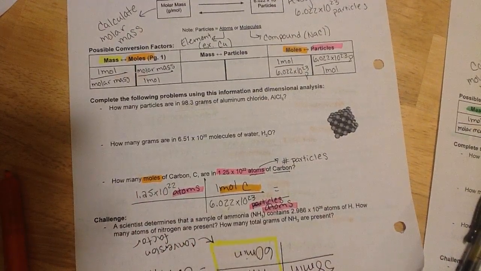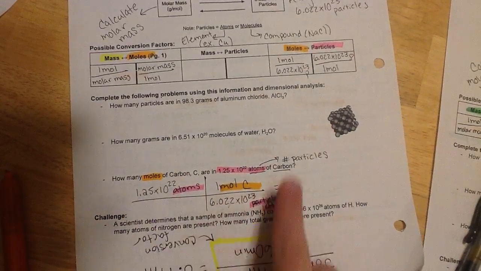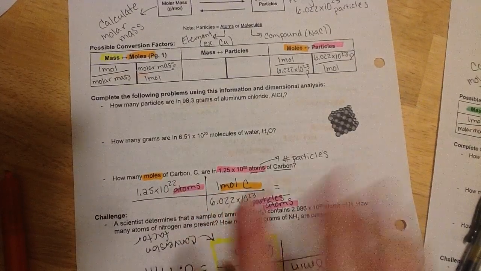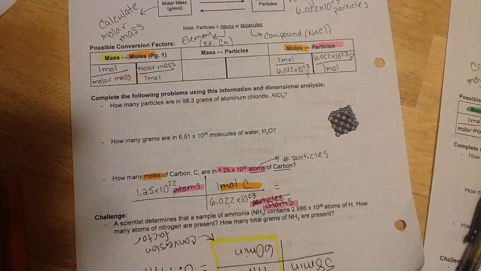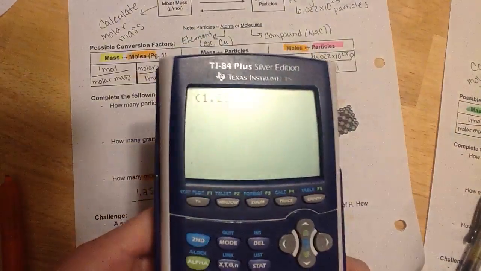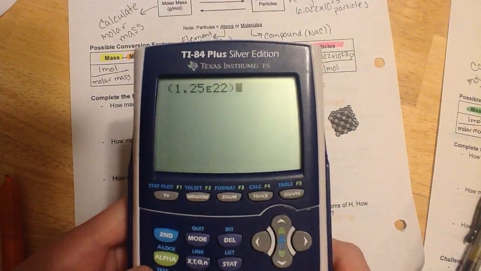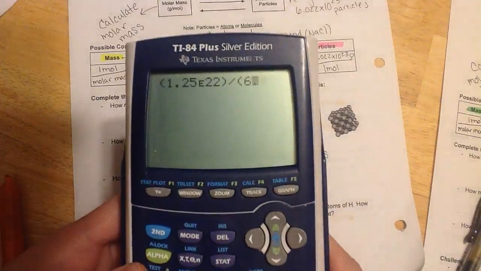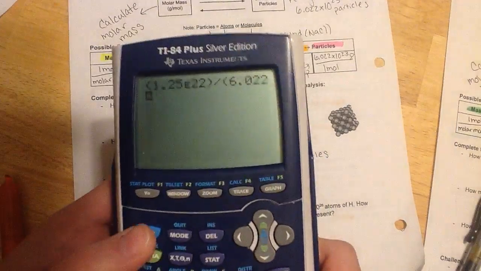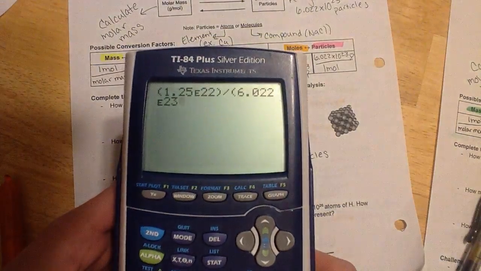Okay, in your calculator, this is the tricky part. Most people can set this up correctly on the test, but then they biff it on the calculation because they plug it into their calculator wrong. So make sure that you are actually practicing plugging it into your calculator. So I'm starting with parentheses. 1.25 times 10 to the 22, and you are going to divide that by 6.022 times 10 to the 23rd.